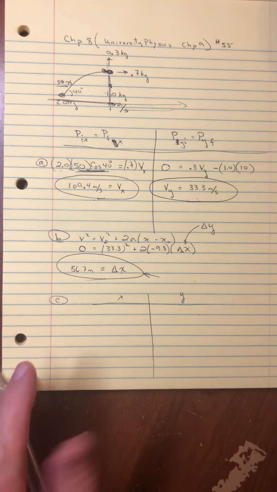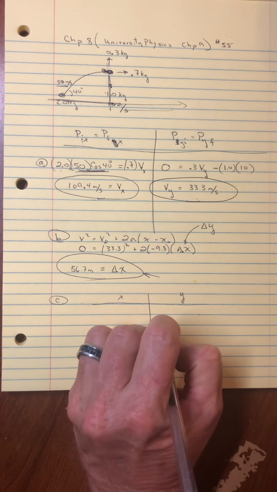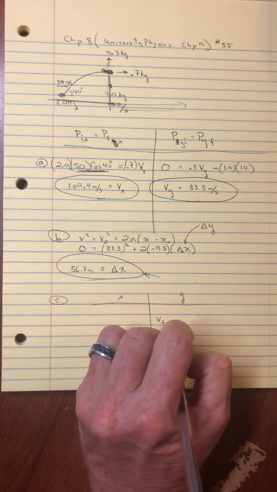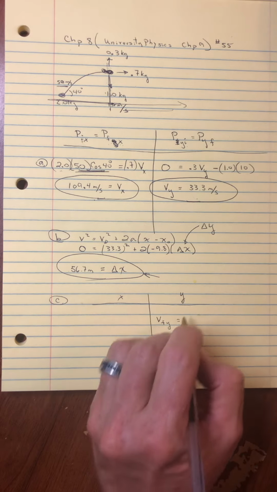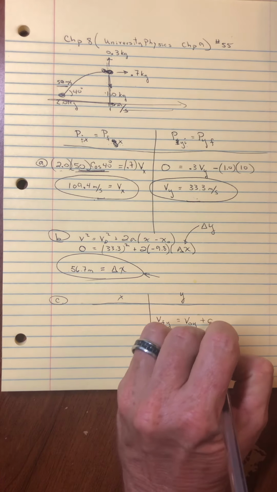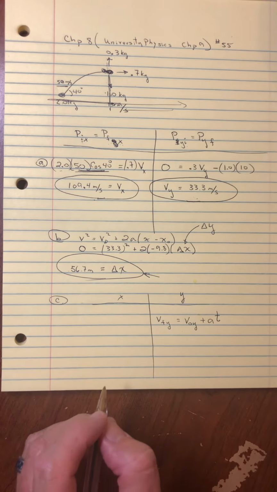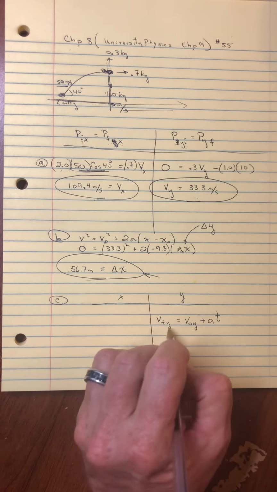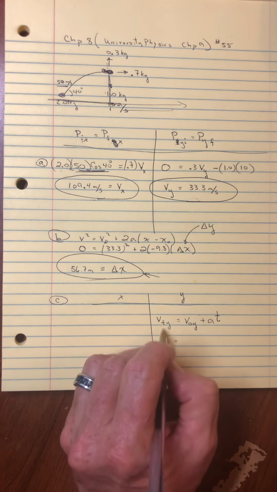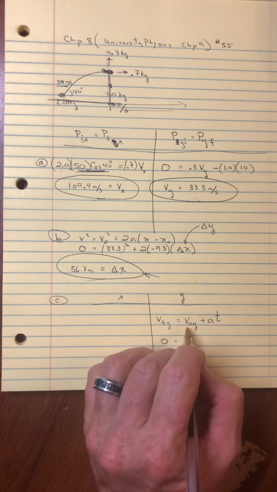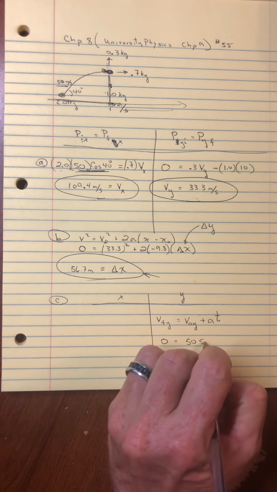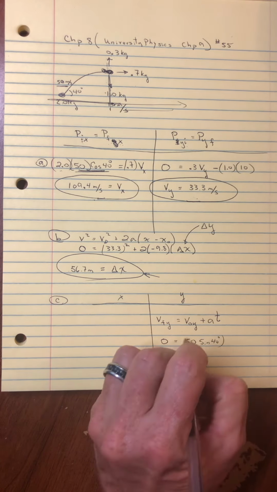And I'll tell you what, I'll start with the y direction and say velocity final in the y direction is equal to initial in the y direction plus a t. This can be helpful because I know at its highest point, its vertical velocity is 0, and it starts off with a speed of 50 times the sine of 40 degrees.